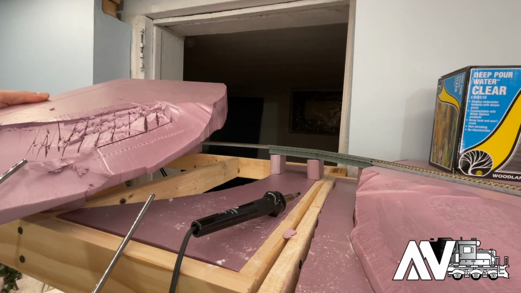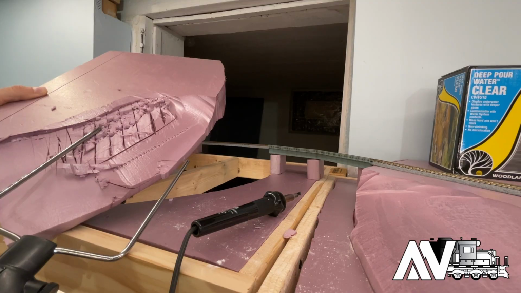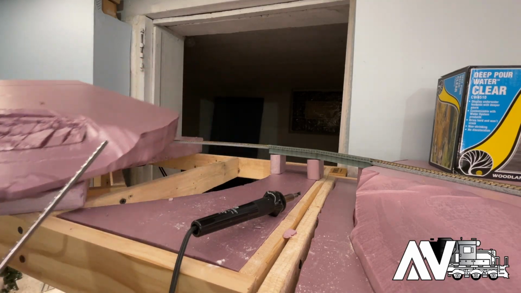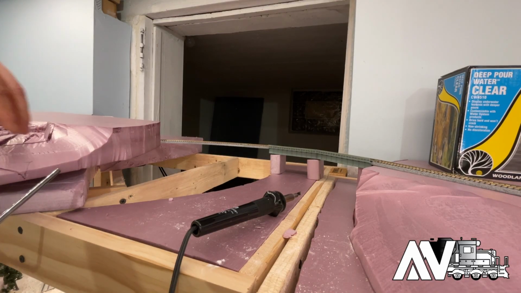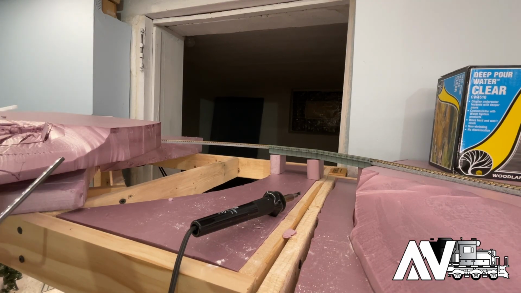I'm not worried, just like the artist who's trying out his sketching, I'm not worried about perfection at this. Just pulled my wire apart. I'm not worried about perfection at this point. I am just worried about getting in the rough shape. I'm not even worried about taking out too much material.